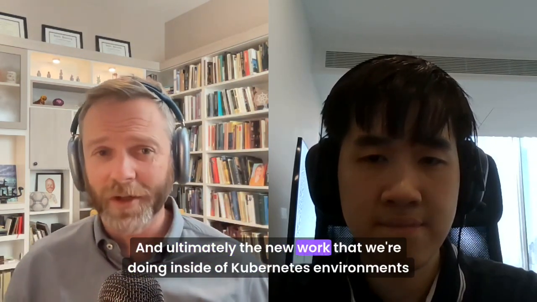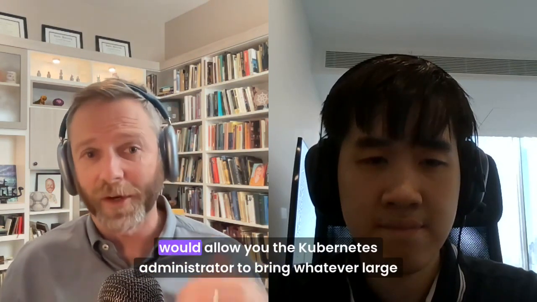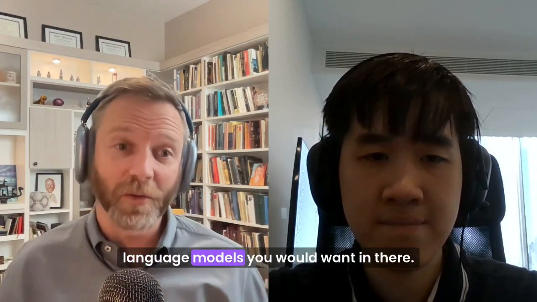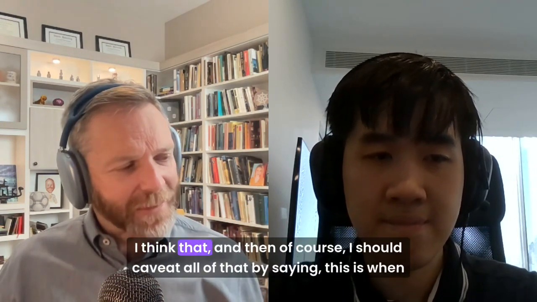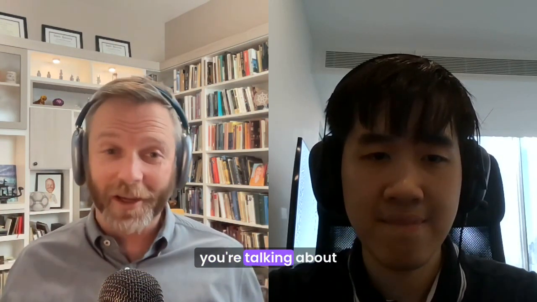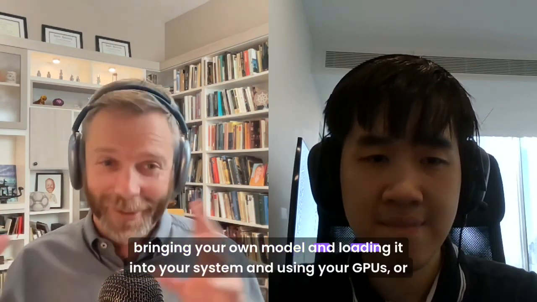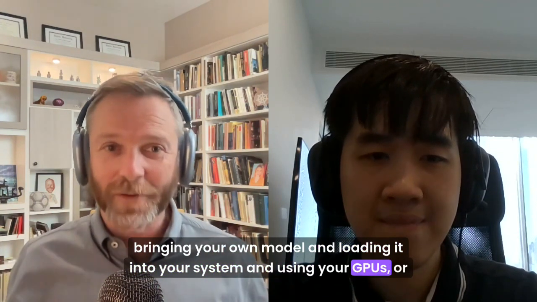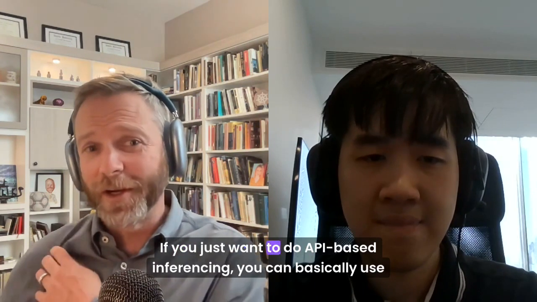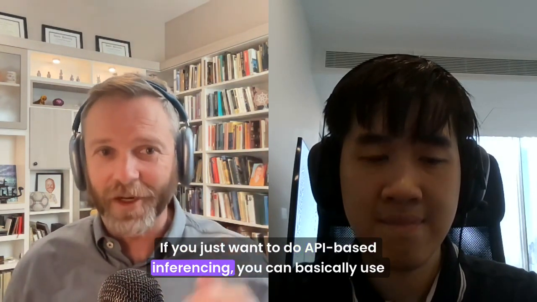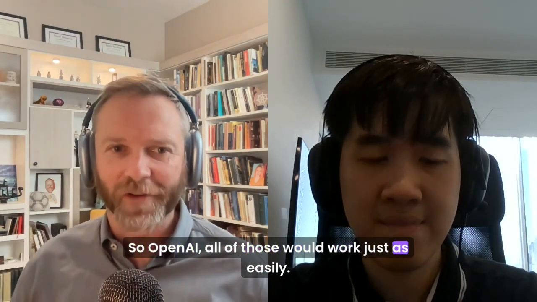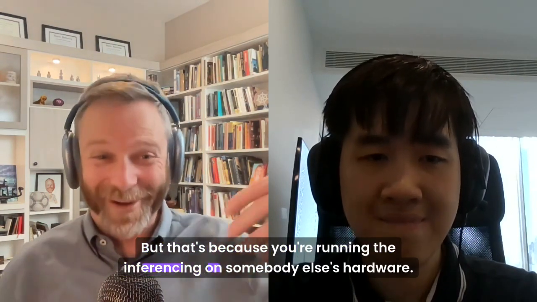And ultimately, the new work that we're doing inside of Kubernetes environments would allow you, the Kubernetes administrator, to bring whatever large language models you would want in there. I should caveat all of that by saying this is when you're talking about bringing your own model, right, and loading it into your system and using your GPUs, or in the case of Fermyon Cloud, using Fermyon Cloud's GPUs. If you just want to do API-based inferencing, you could basically use whatever API. So OpenAI, all of those would work just as easily. But that's because you're running the inferencing on somebody else's hardware.